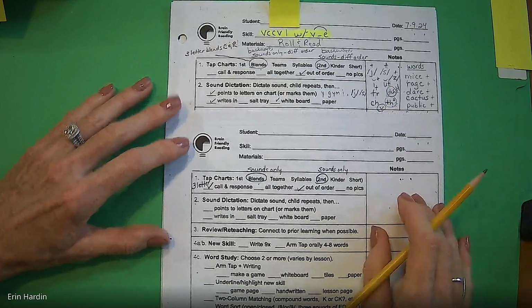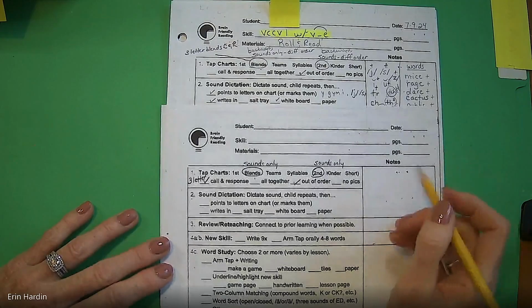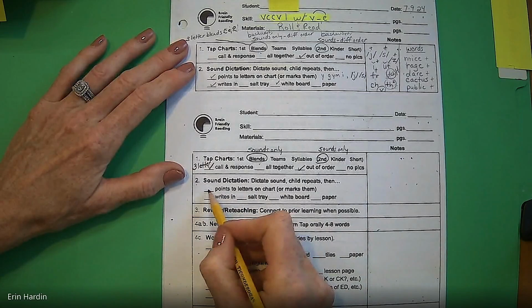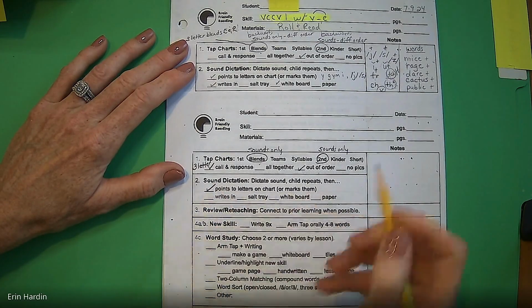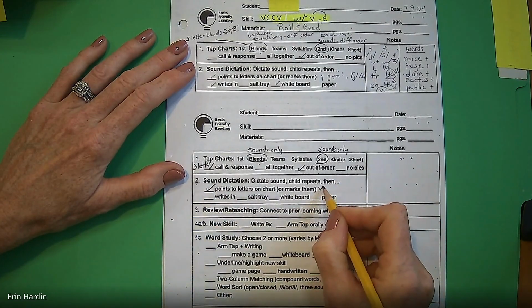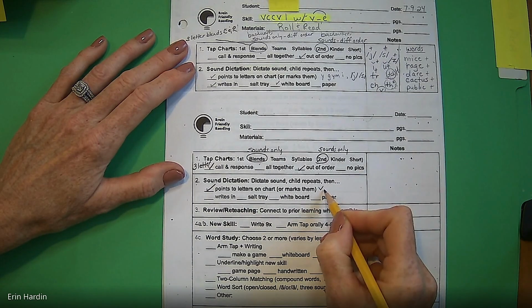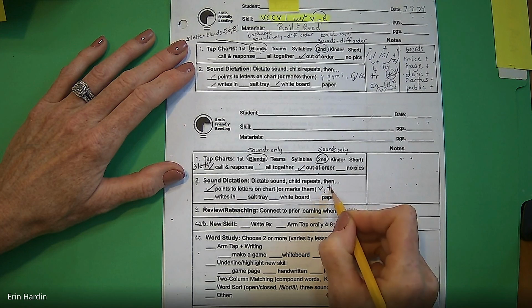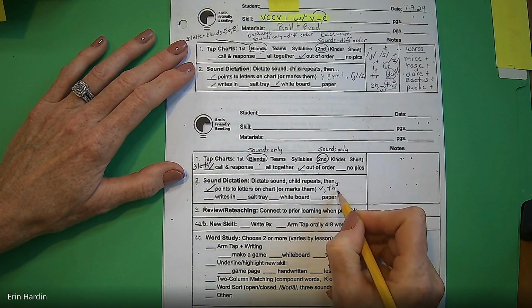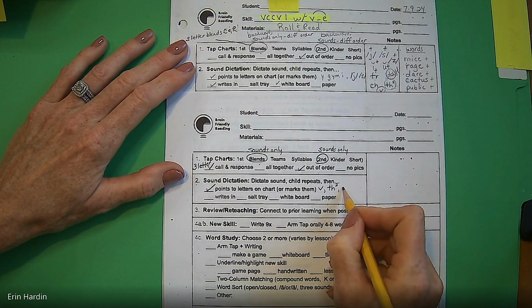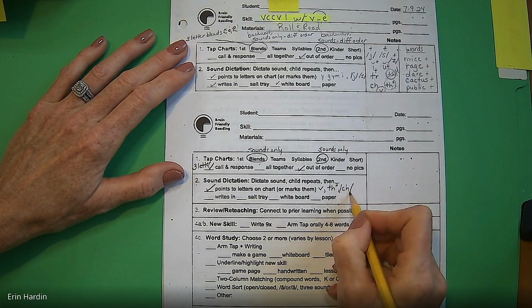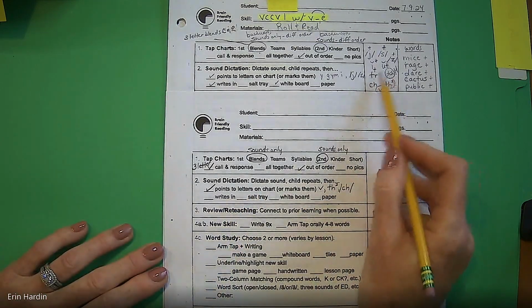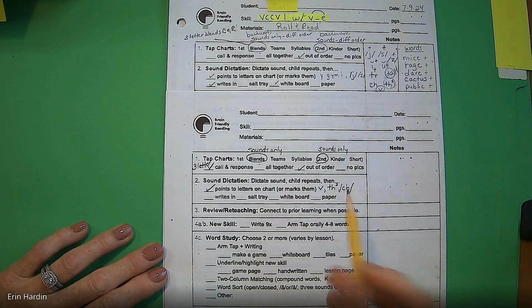So what I'm going to do is include them on this sound dictation. First, after he taps the chart, I'm going to have him point to the sound that says v, like van, point to the sound that says th, like them. And I'm also going to have him find all the sounds that say ch. So I like to do a combination sometimes when I notice that they might not know those sounds.